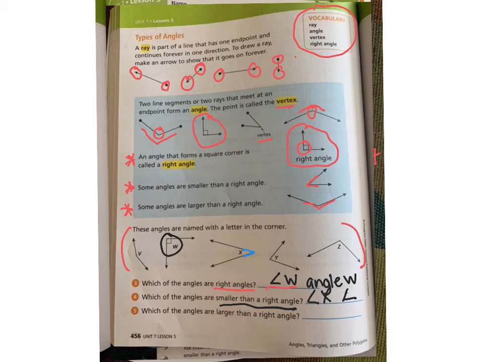I'm looking at Z, and Z is bigger, isn't it? But look at Y. Y is smaller than 90, isn't it? So then my other one is angle Y. And I'm guessing you maybe got those on your own, hopefully.